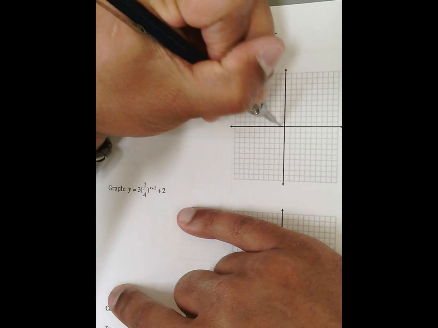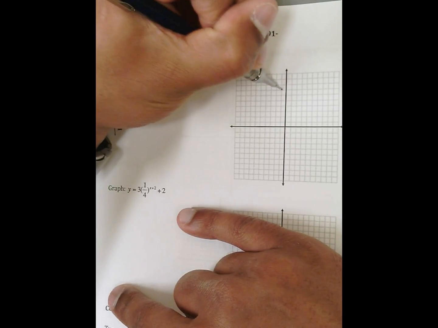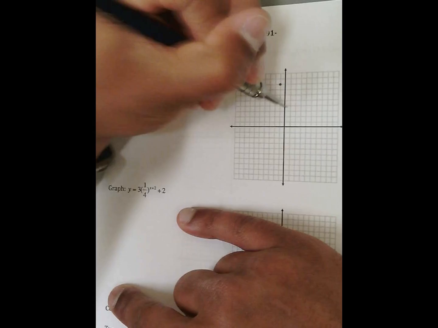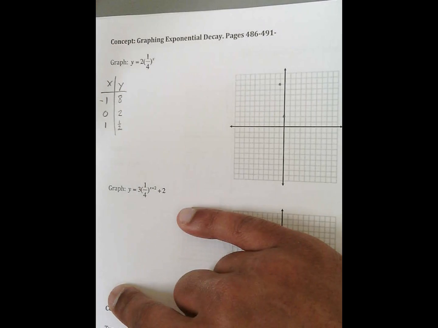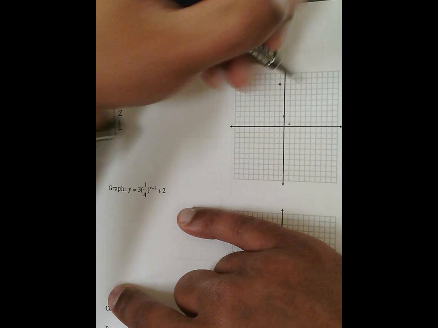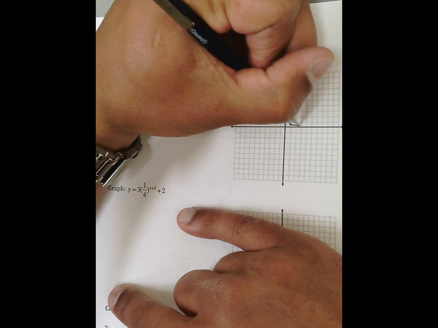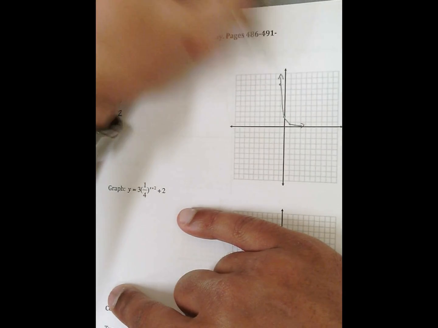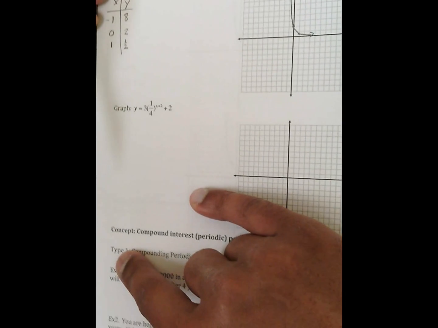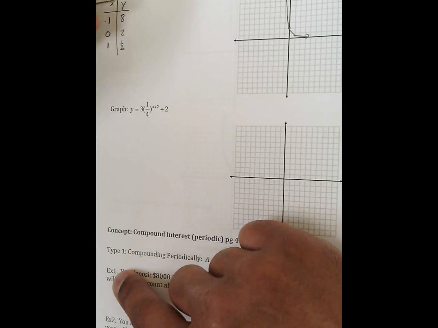So I have -1, 8: 1, 2, 3, 4, 5, 6, 7, 8. I've got 0, 2, and 1, 1/2. Okay, this is a decaying function, so as we go from left to right, it's going to be going down. Still have that horizontal asymptote at the x-axis. Now this one, same process except we have a shift.